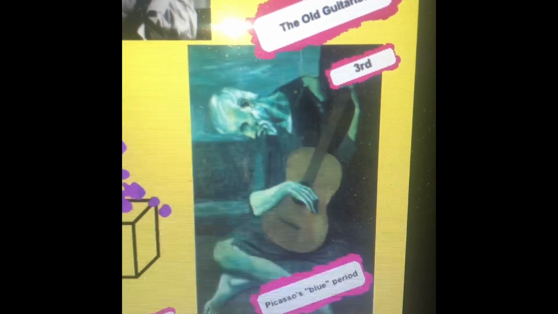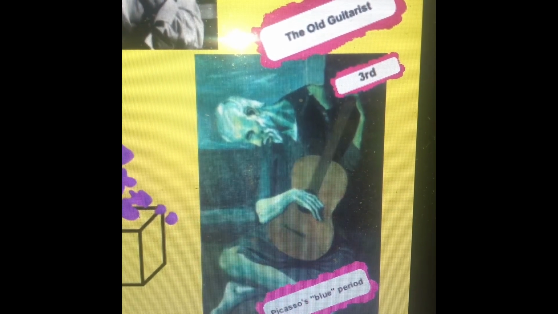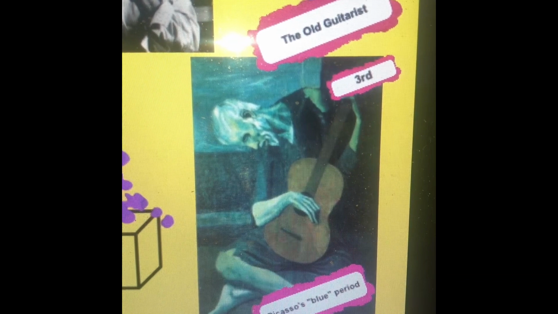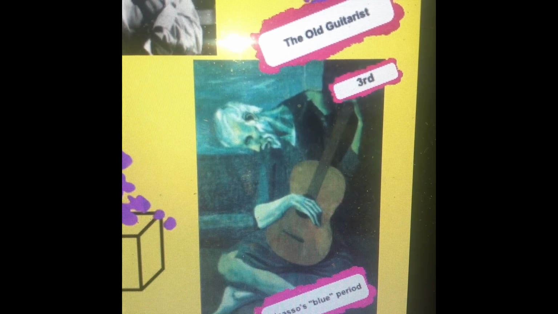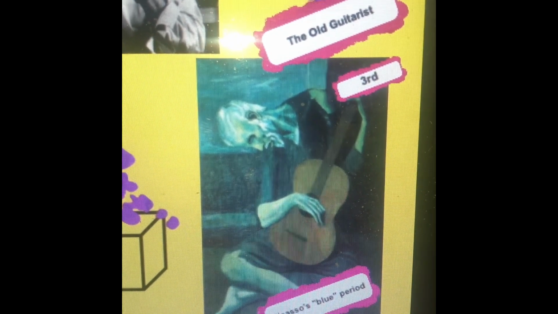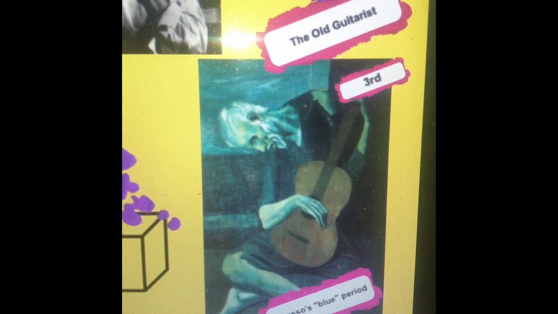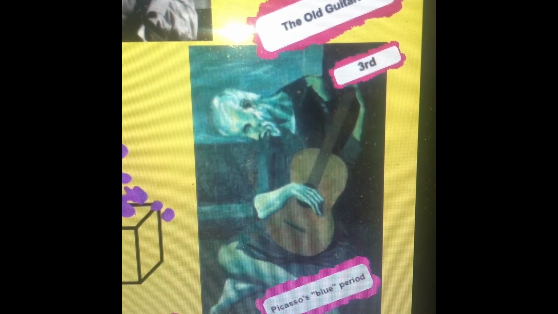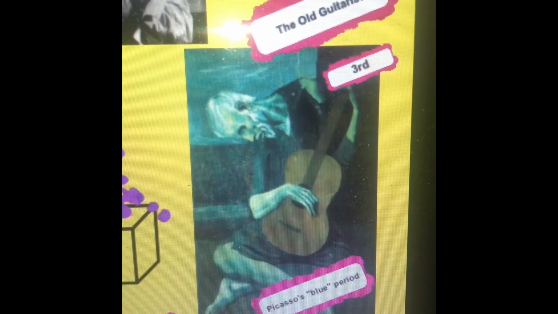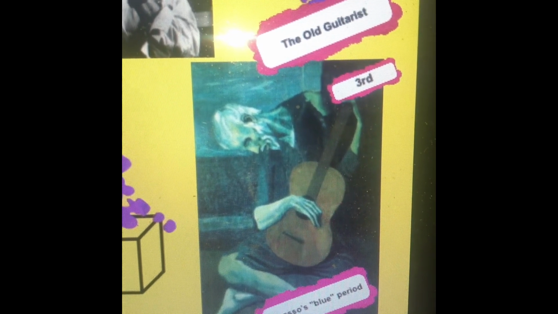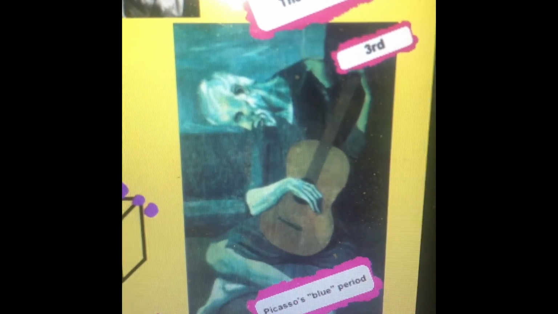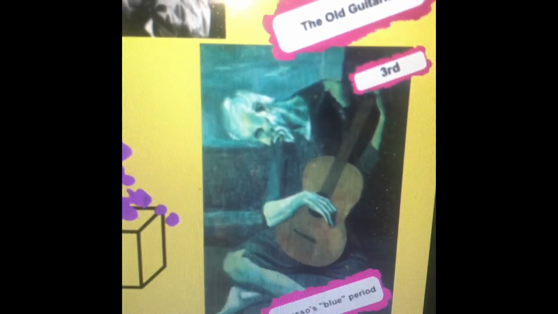Did you ever hear someone say they're feeling blue? That means they're feeling sad. Sometimes a color can express the way you're feeling. And so during the time period when Pablo Picasso was feeling sad, he did a lot of his paintings using the color blue. So this is one of those paintings, and it was called The Old Guitarist. And you can see the way the man is sitting with his guitar.